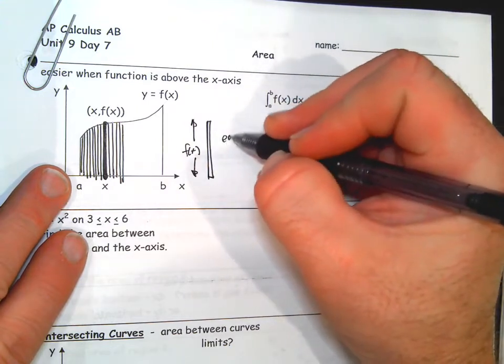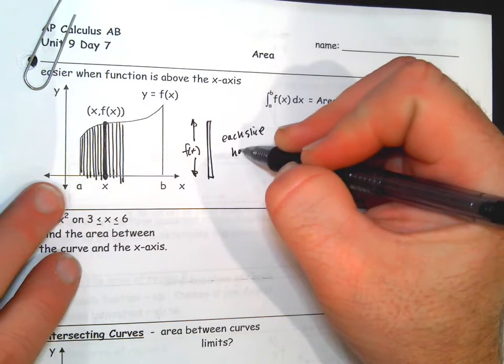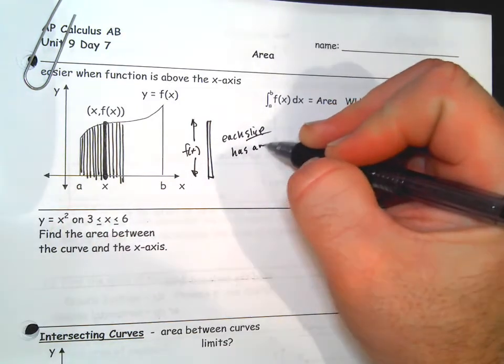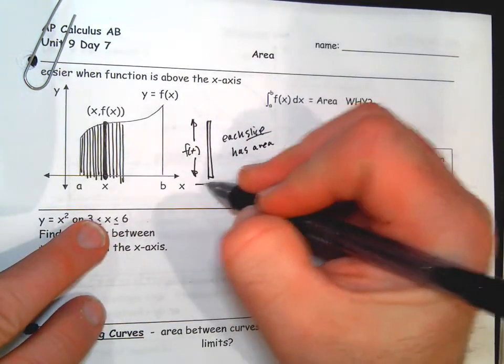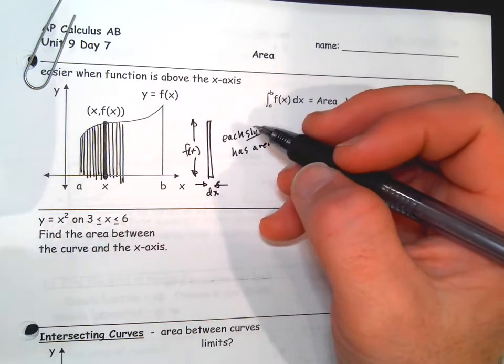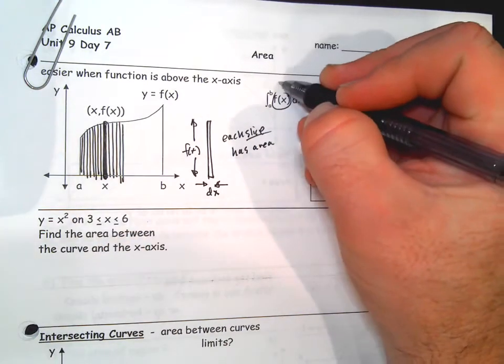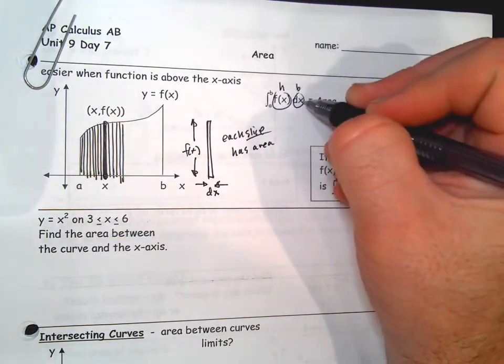So each infinitely thin slice has an area. The thickness we're going to call dx, which is like a very small change in x. So when you integrate, this is like the height of your rectangle, and this is like the base of your rectangle.